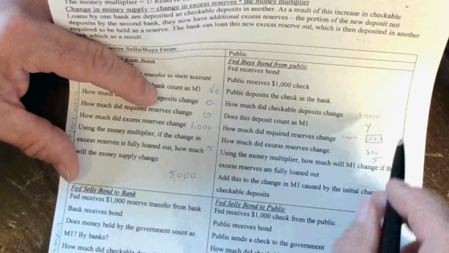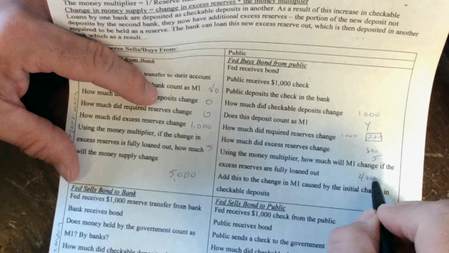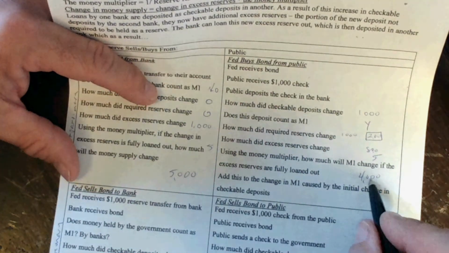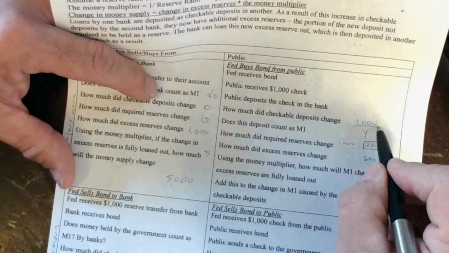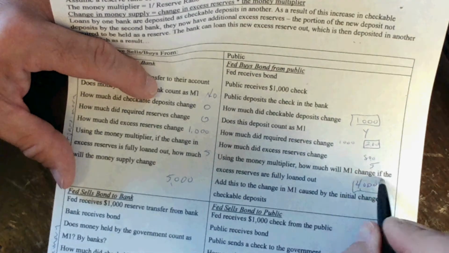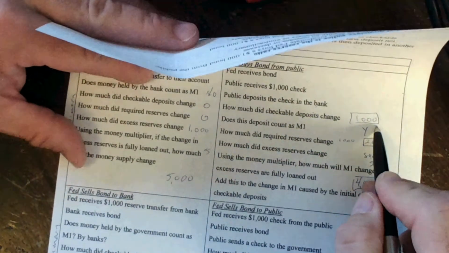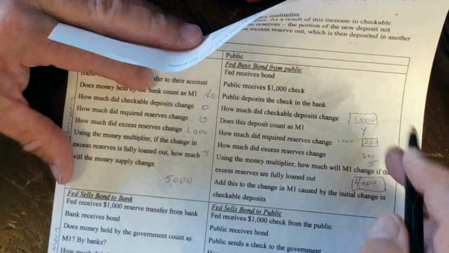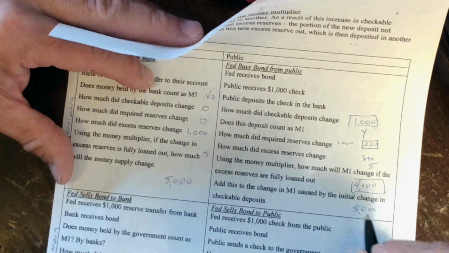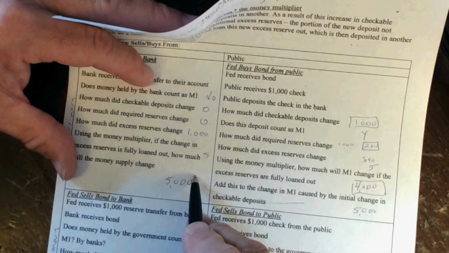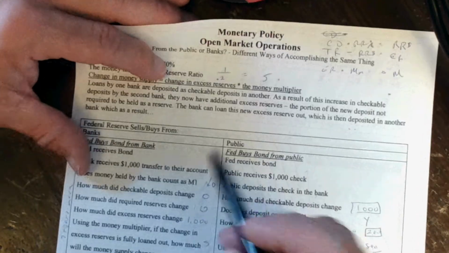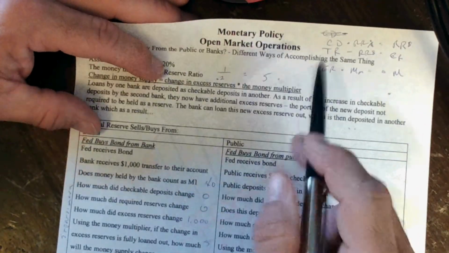Using the money multiplier, how much will M1 change if excess reserves are fully loaned out? The money multiplier is 5. That would cause a change as a result of loans of $4,000. This also has to be counted as a change in the money supply because it was held by the federal government and now it's held by the public where it counts. And that would cause a $5,000 change in the money supply. They're equal but happen two different ways.